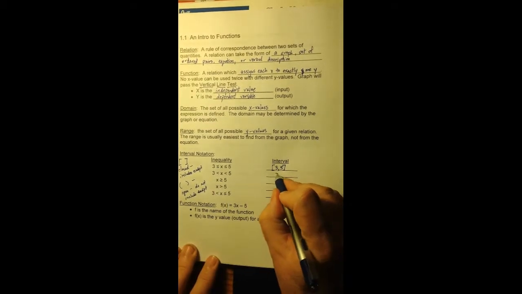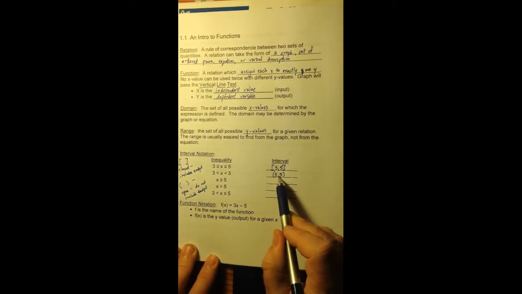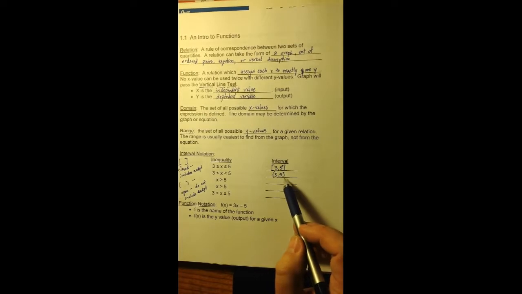Second line here, we want all the numbers between 3 and 5, but not including 3 and 5. So we're going to put parentheses around that 3 and 5. So this is all the numbers between 3 and 5, but does not include 3 and 5. And you can see that looks exactly like an ordered pair. So you need to be very clear on what you're talking about. Are you talking about an interval, meaning all the numbers between 3 and 5, or are you talking about the place on the coordinate system, where the x value is 3 and the y value is 5, because they look exactly the same.